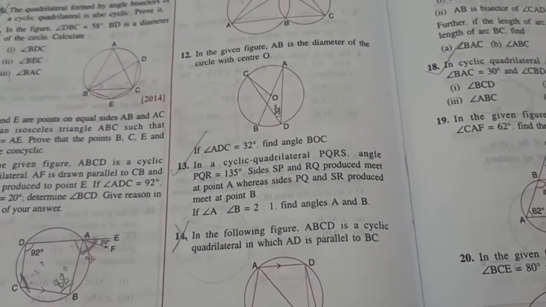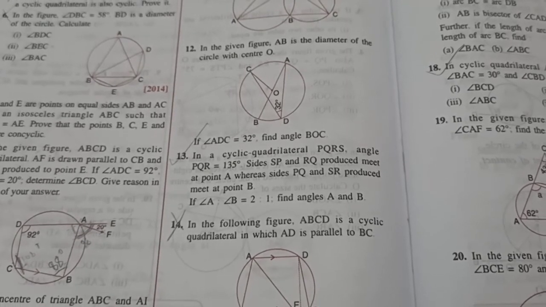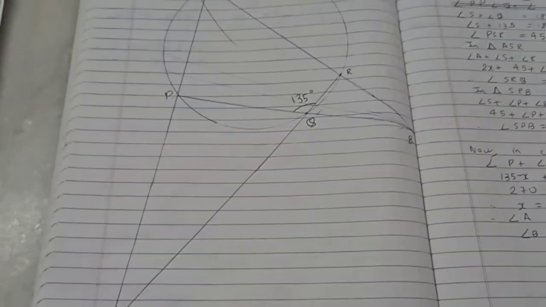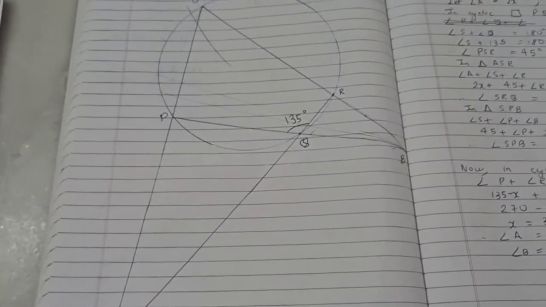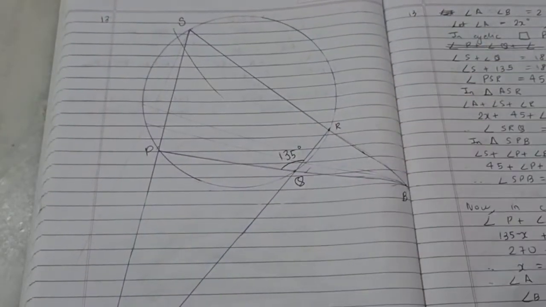13th sum. Again, the diagram is not given, so we'll have to draw the diagram. And drawing this diagram is very challenging. Let's see if you are able to draw this one. PQRS is a cyclic quadrilateral.